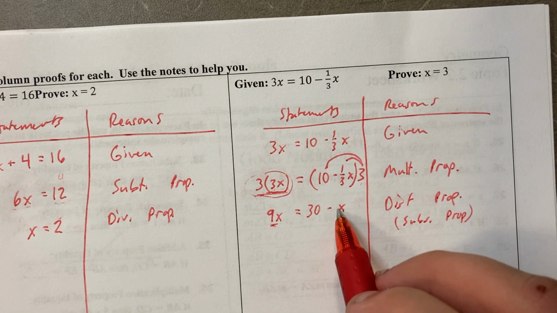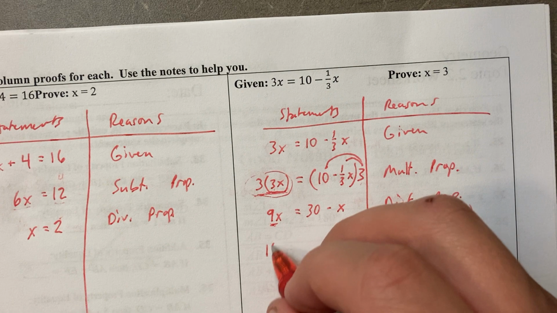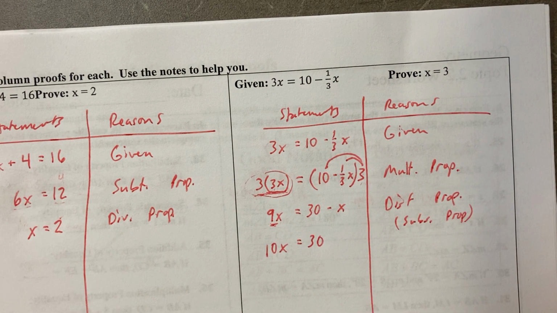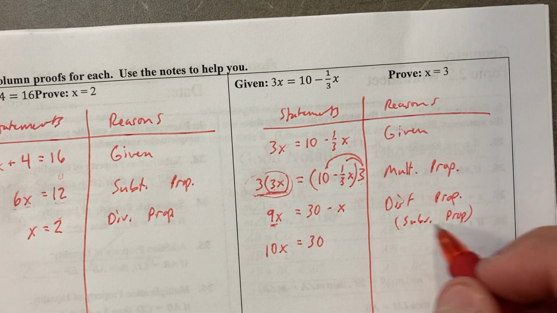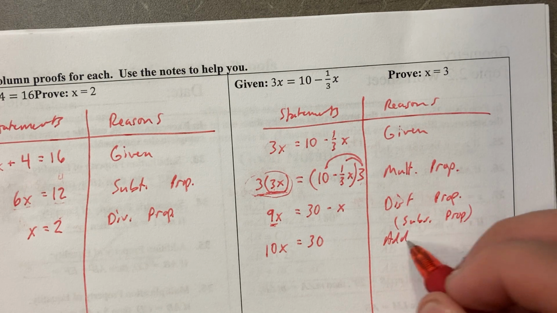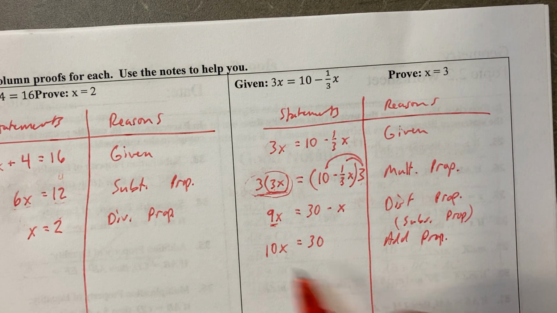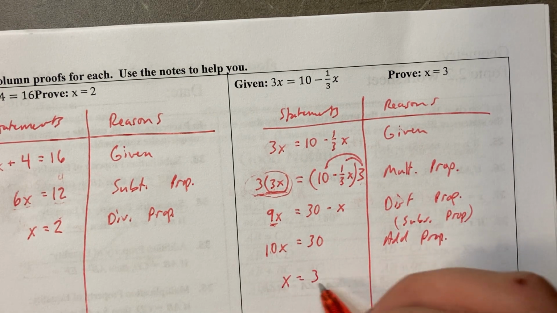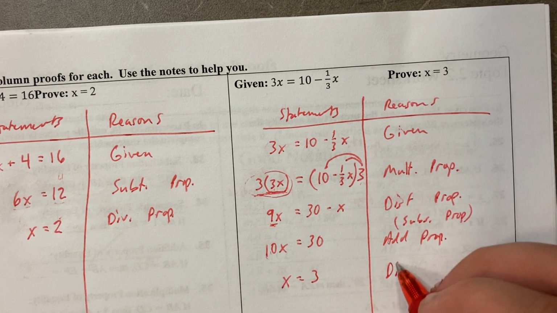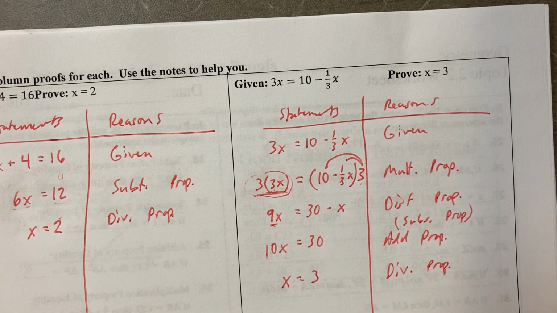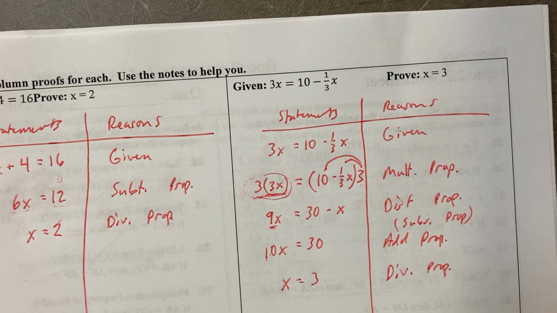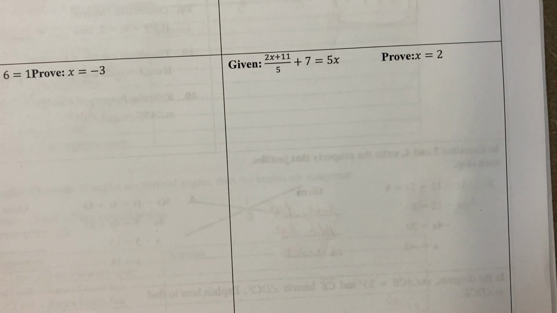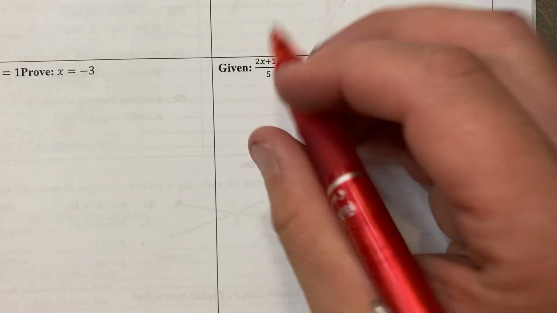All right, now I'm going to add the x over. Like that. So this is the addition property. And then lastly, I'm going to divide by 10. And this is the division property. All right, let's try this last one. You're going to do the third one on your own and see how you did.